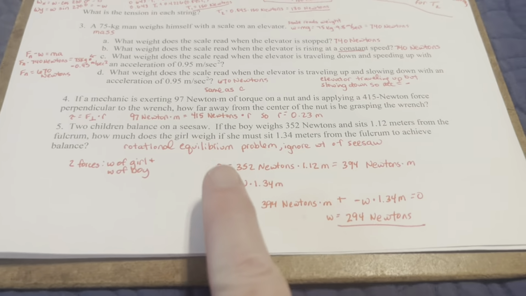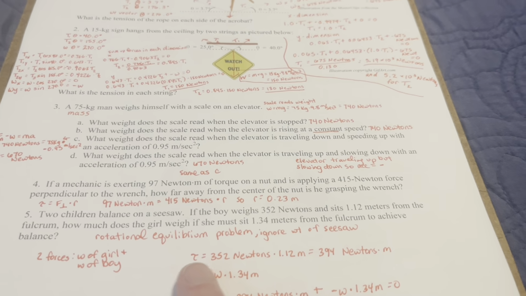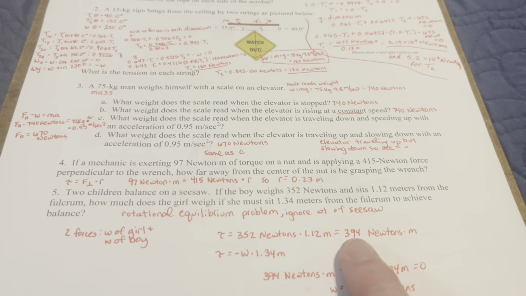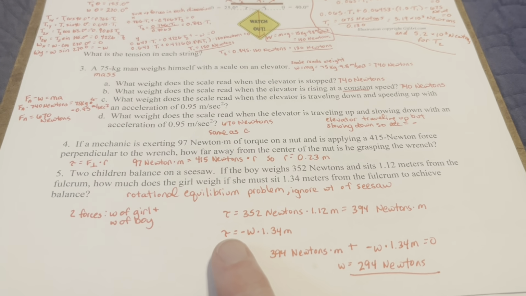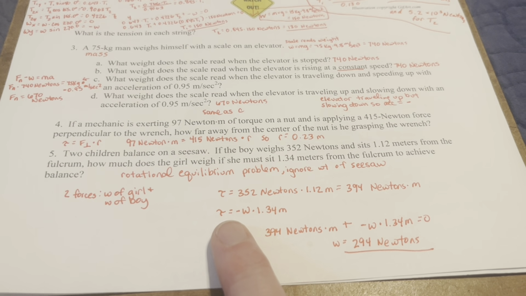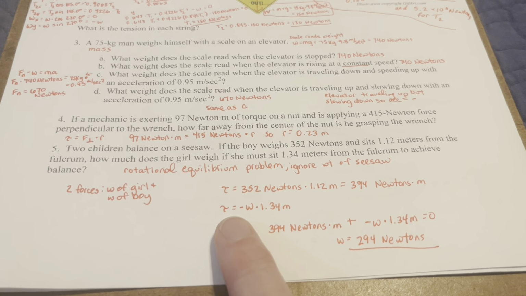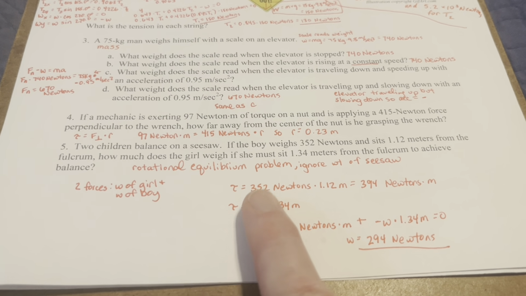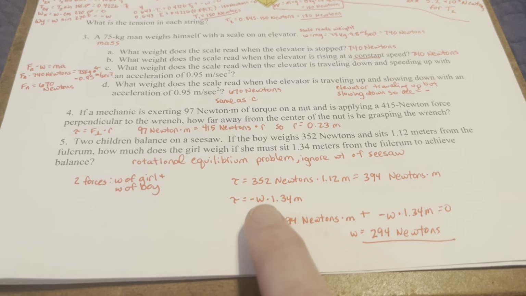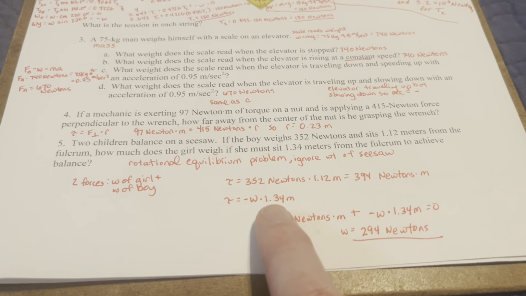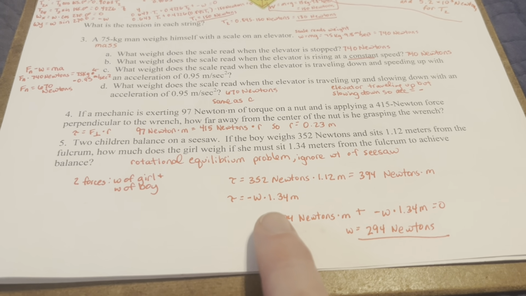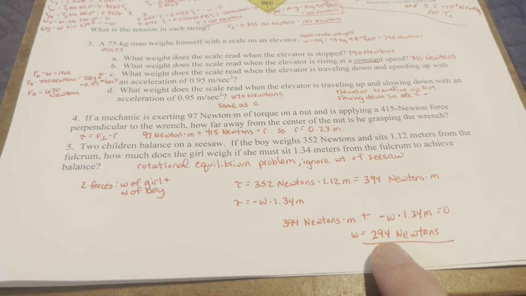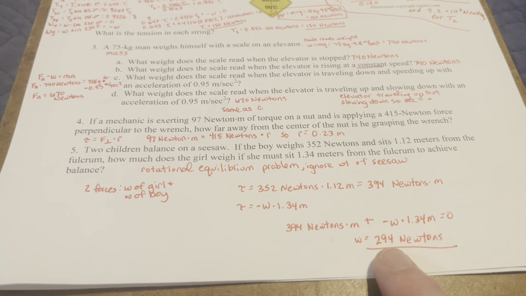All right. So for the boy, we're going to say that it's 352 newtons times 1.12 meters equals 394 newton meters. For the girl, we don't have her weight, right? That's what we're trying to determine. So we set up the problem, and she's going to be negative because we already defined hers is negative and the boy's is positive. And then we have the distance, right? And then we solve, and we're going to get 294 newtons.